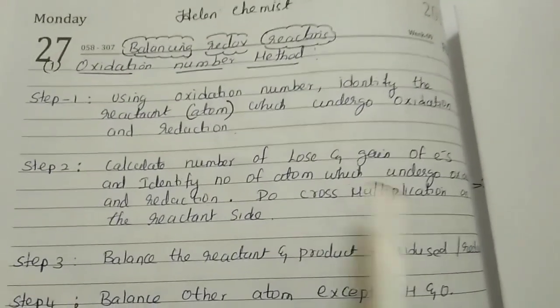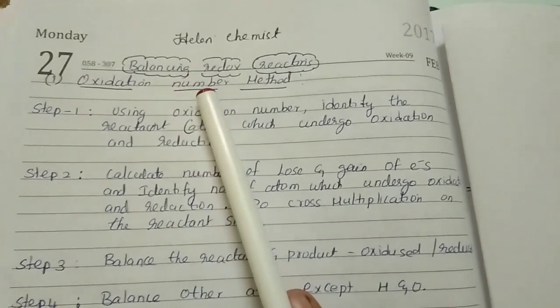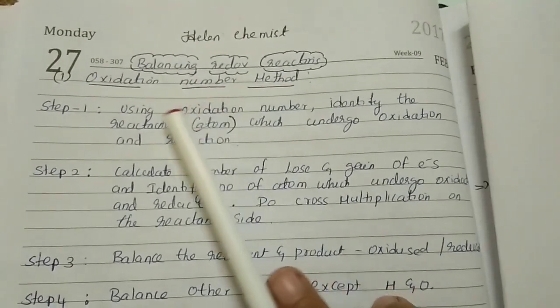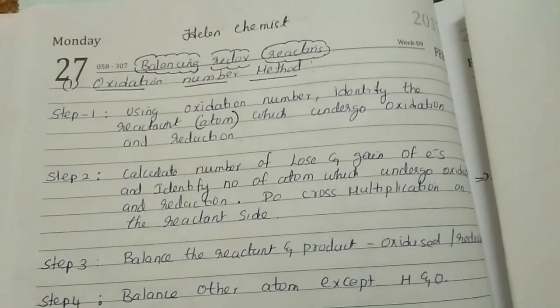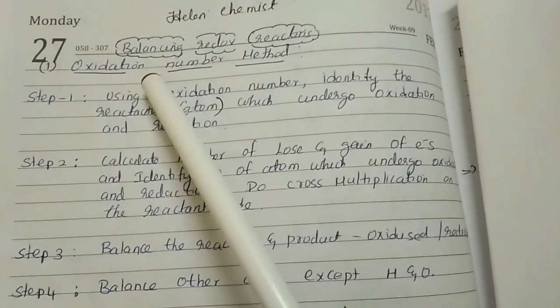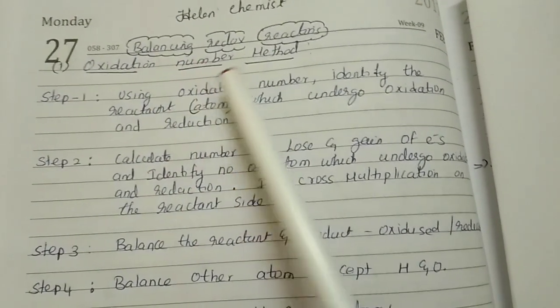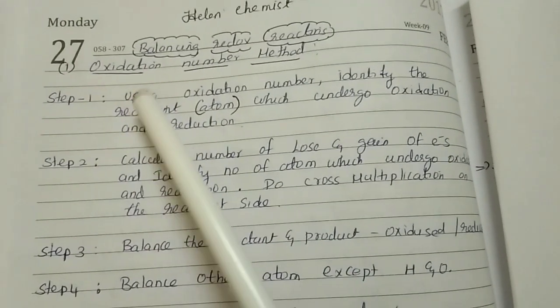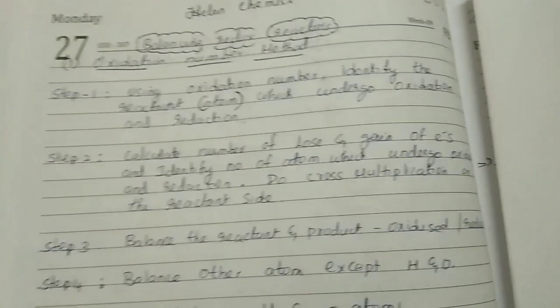Today we are going to discuss the topic of how to balance redox reactions. The first method is the oxidation number method. Today we are going to see the oxidation number method, and how to balance redox reactions using it.